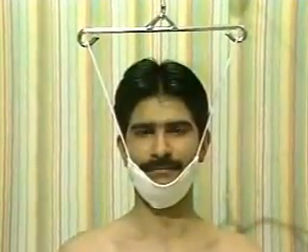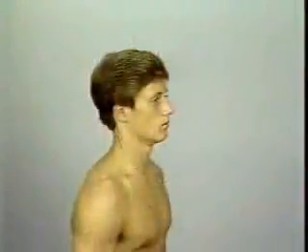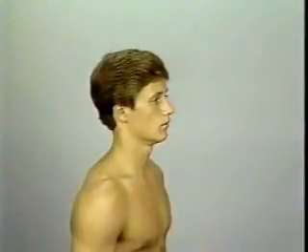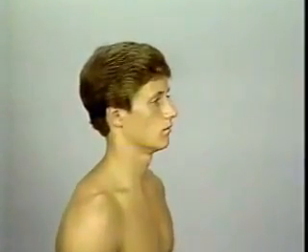Distraction test. Cervical traction is a common therapeutic modality used in patients with cervical pain and radicular symptoms. The physician can assess a patient's response to this form of treatment by performing the cervical distraction test.